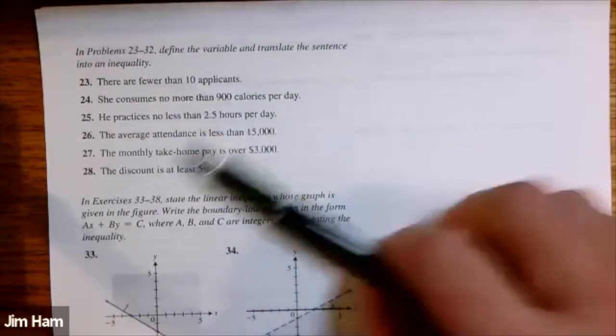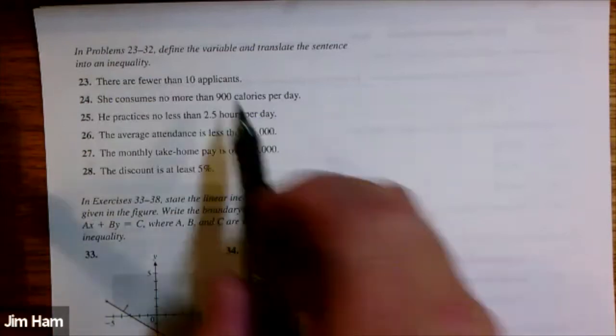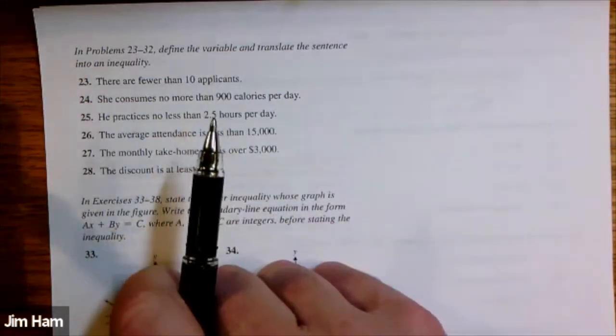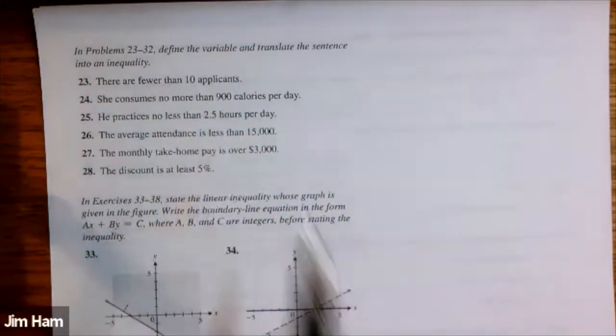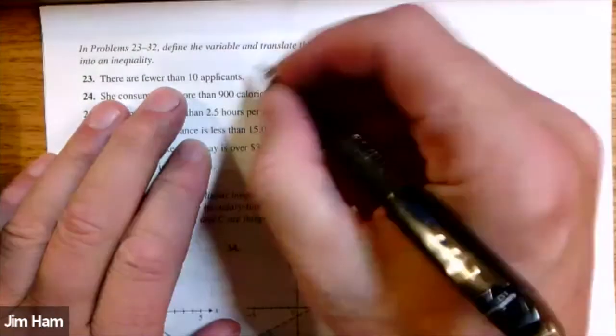There's a section in here where they just ask you to write down an equation, define the variable, one variable, and translate the sentence into an inequality. In our word problems, you're going to see things like at most, at least, greater than, less than, that kind of thing. There are fewer than 10 applicants.